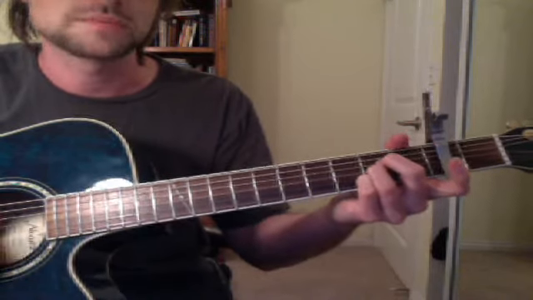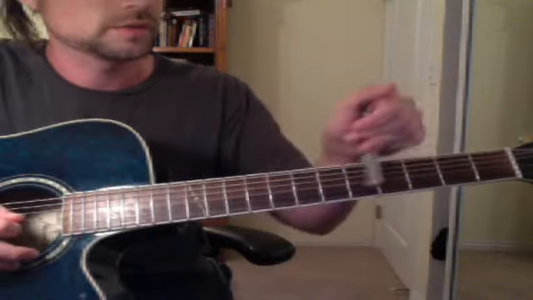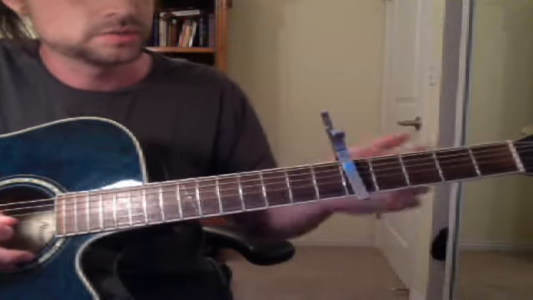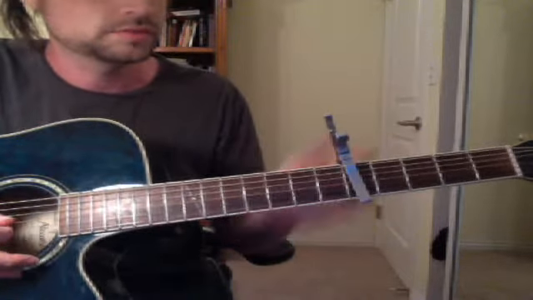So learning to use a capo can be huge. Or you could be like, alright, I want to pretend I'm in the key of G, but actually be in the key of B. So I'm going to put it on the 5th fret. Oops, 6th fret.